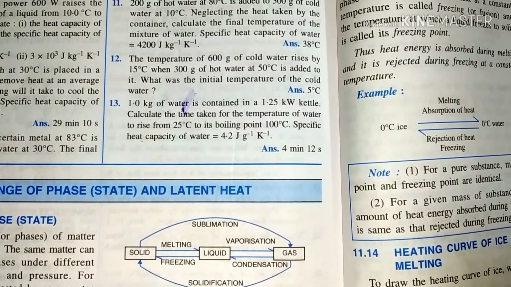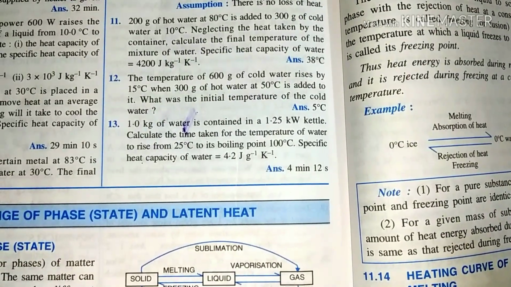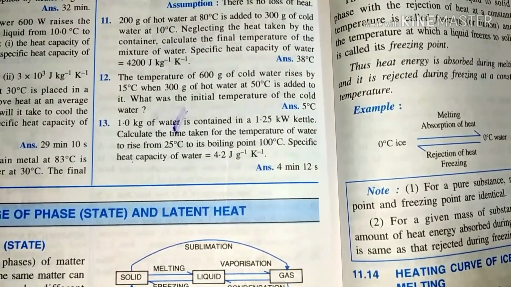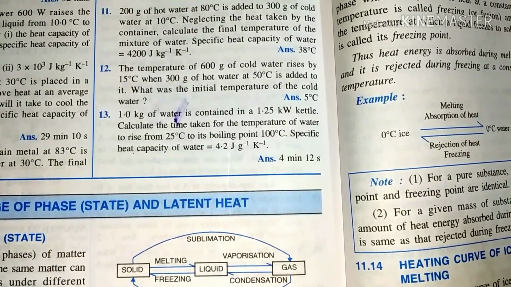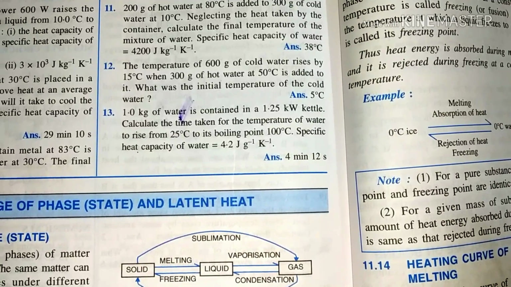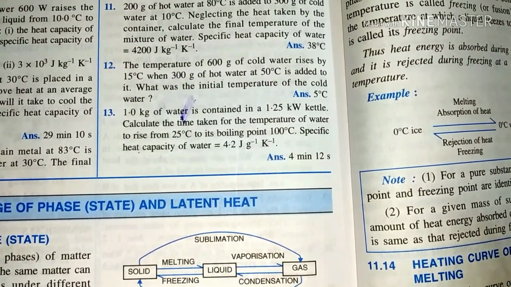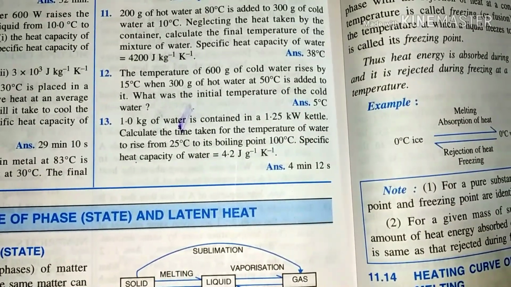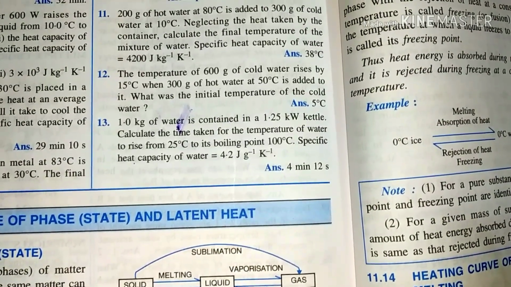Next, sum number 13. 1 kg of water is contained in a 1.25 kilowatt kettle. Calculate the time taken for the temperature of water to rise from 25 degrees Celsius to its boiling point, 100 degrees Celsius. Specific heat capacity of water is 4.2 joule per gram per Kelvin.